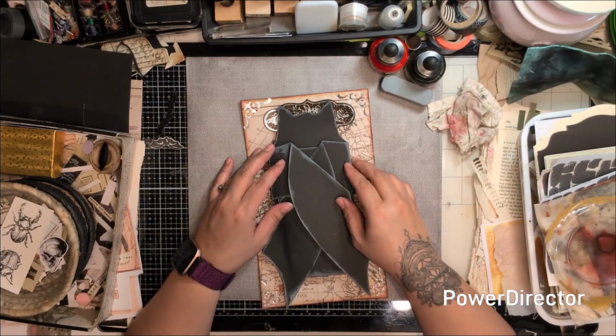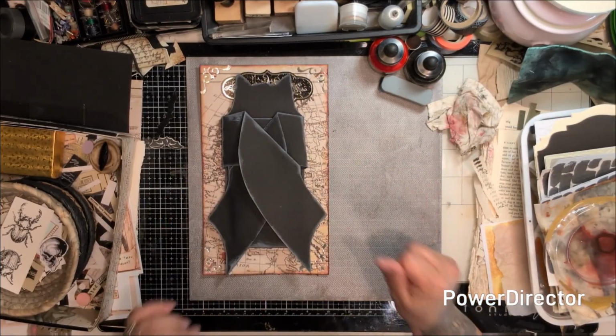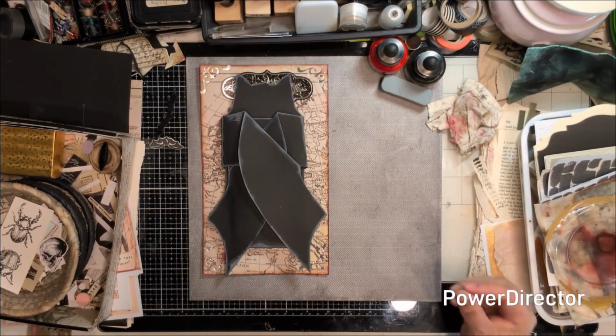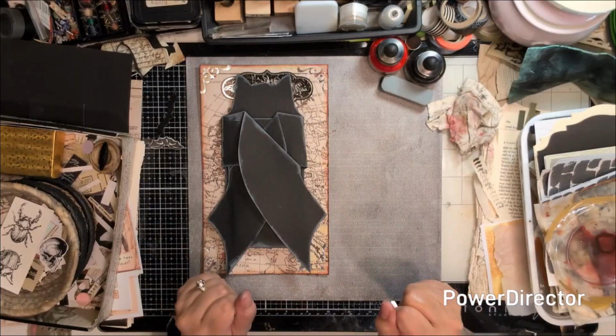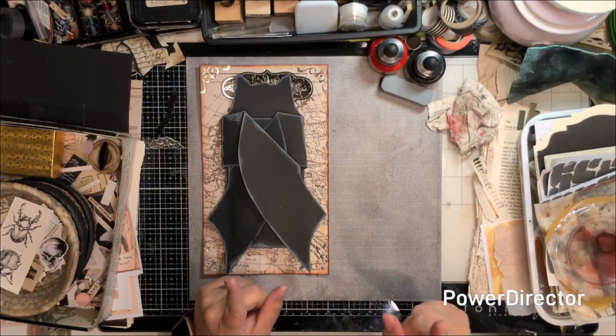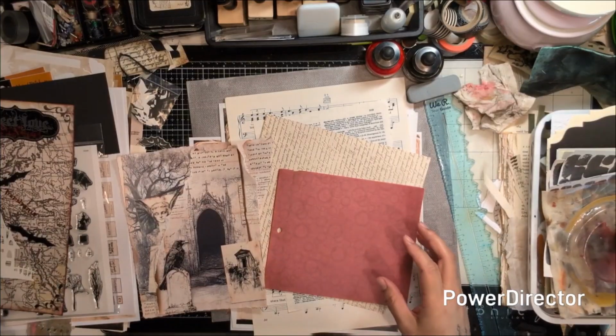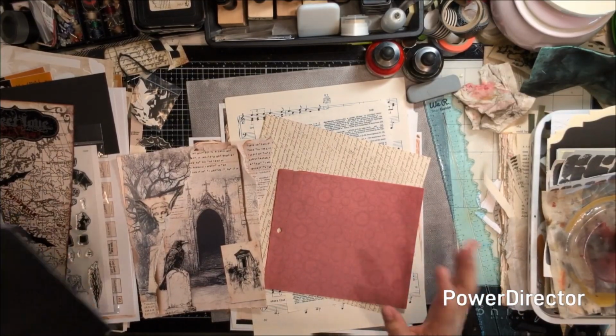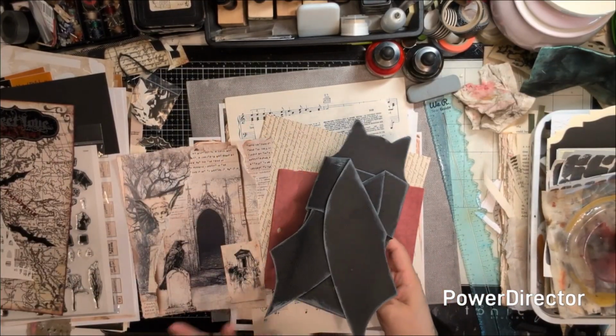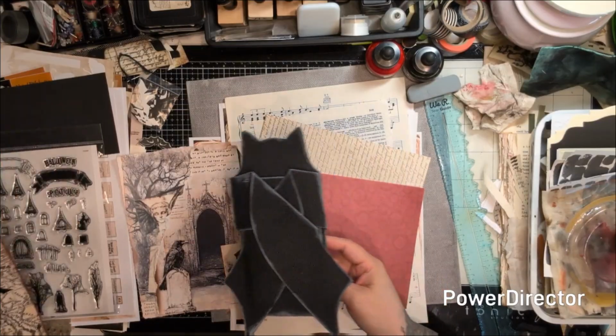And then we'll just let that dry there. So I'm gonna come back, get some of the pages and stuff together, and then we will be back again. All right, so I got some more paper out because I'm gonna need more, you know, a lot more stuff to do.